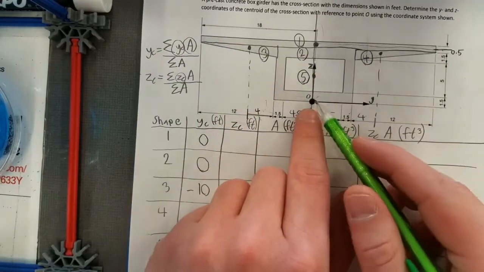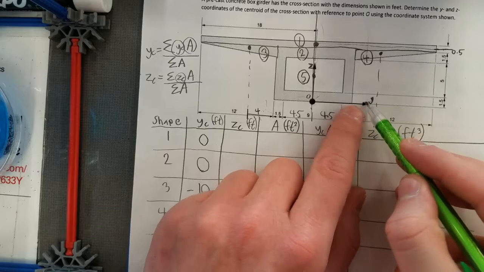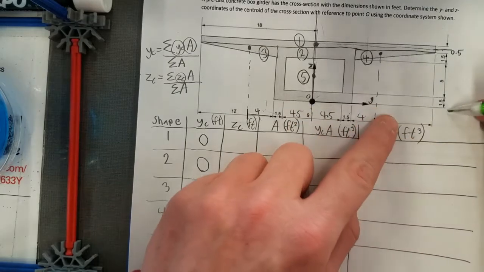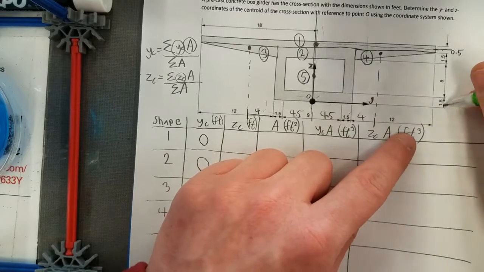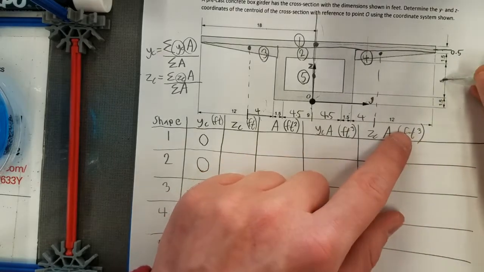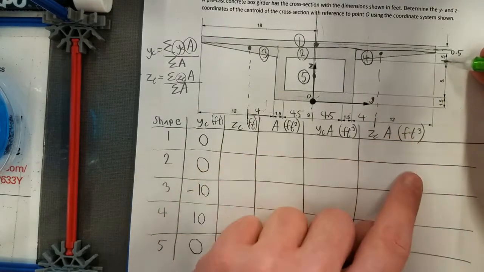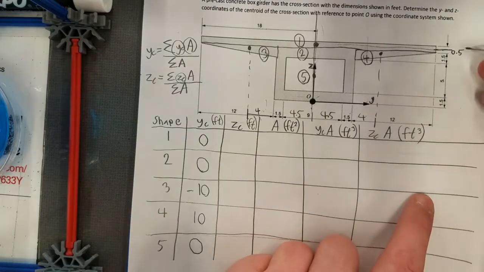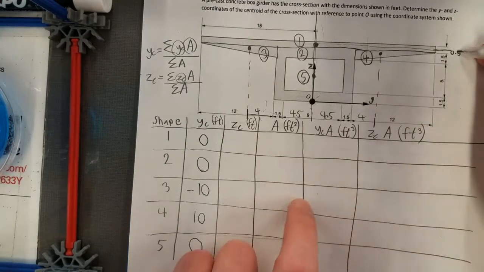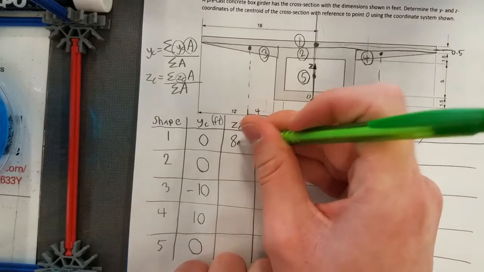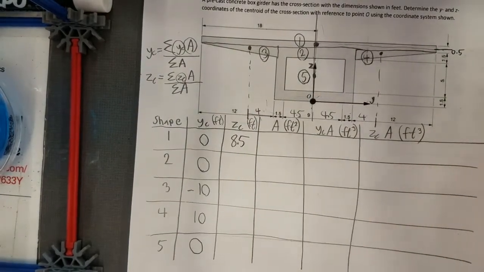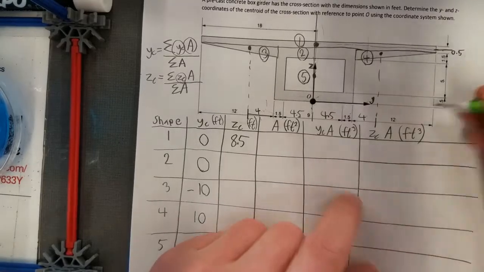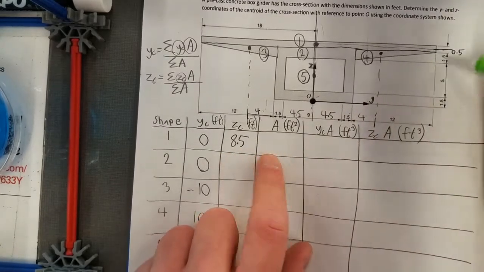And then the axis that we're taking it down to is this y-axis down here. And so we're going to add up all these dimensions up until we get to this centroid here. So we've got 1.5 plus 5 is 6.5, plus 5 again should give us an 8, and then plus 0.5 is 8.5. Does anybody have any questions so far? No? Okay. So we've got 8.5 for the Z here.